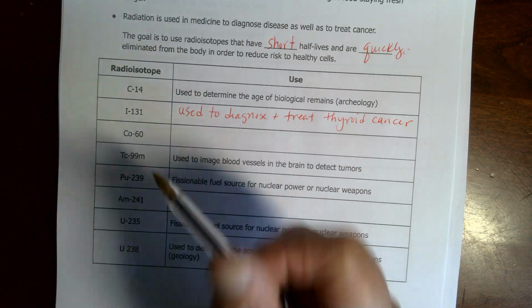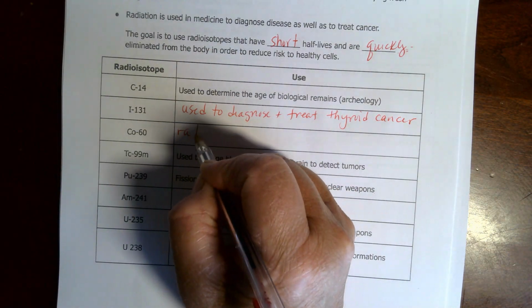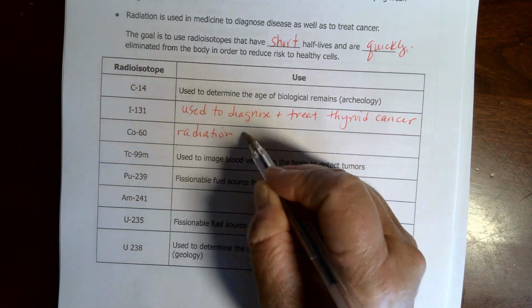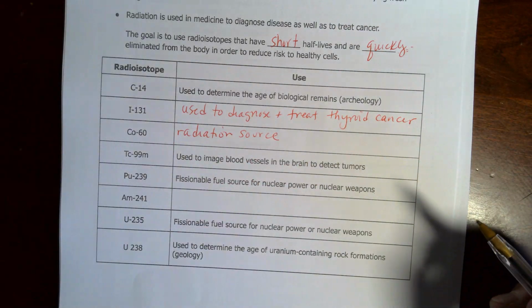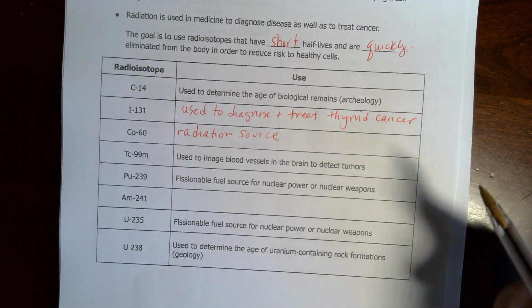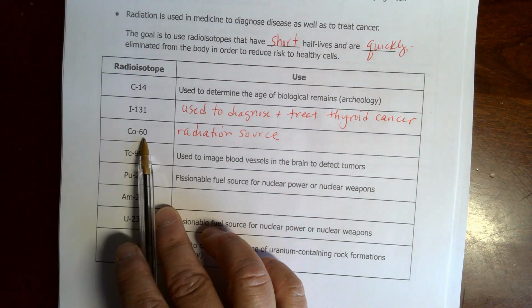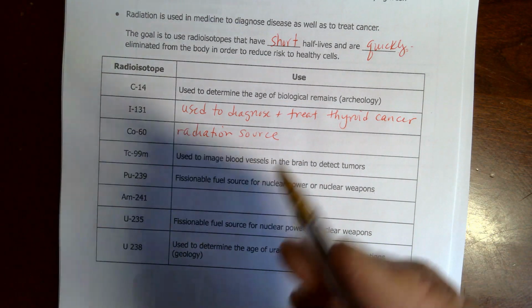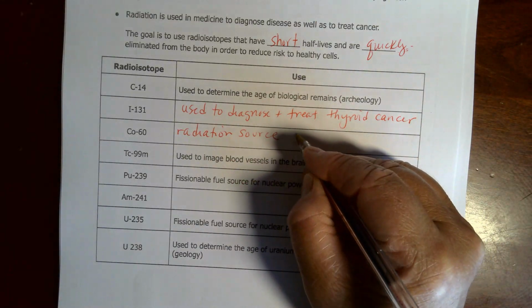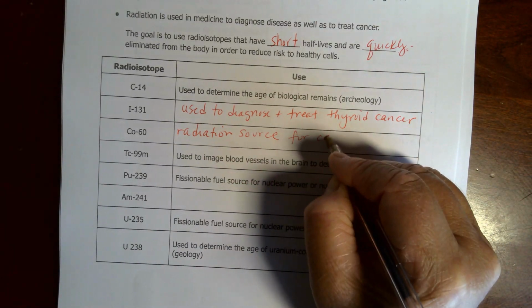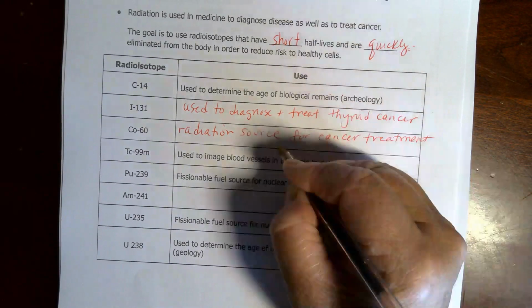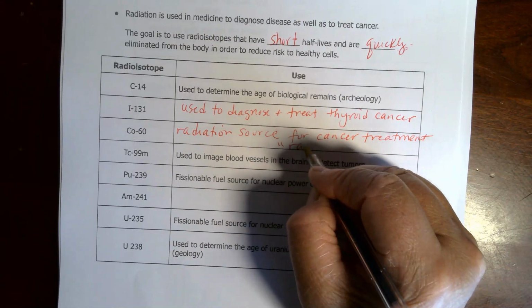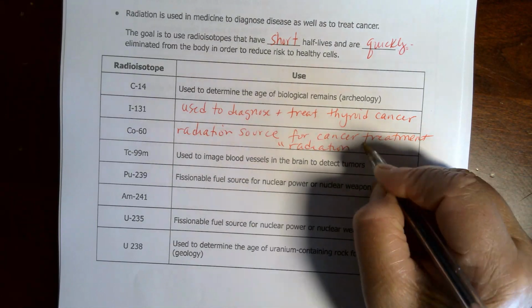Cobalt-60 is a radiation source for cancer treatment. So when you hear radiation therapy, this is usually the gamma rays coming from cobalt-60. So we'll say it's a radiation source for cancer treatment, otherwise known as radiation therapy.